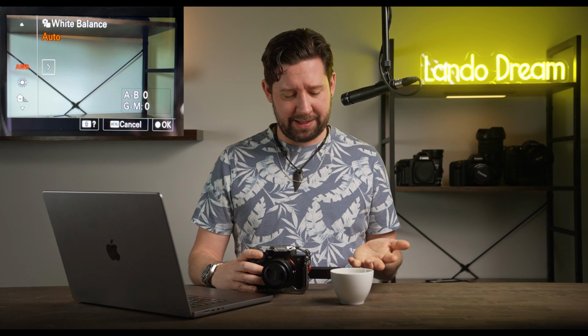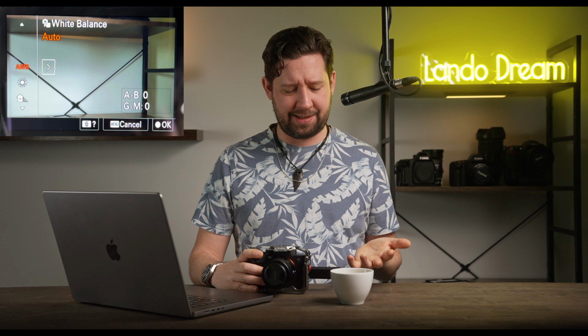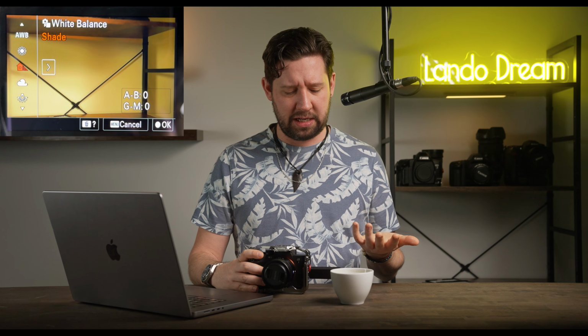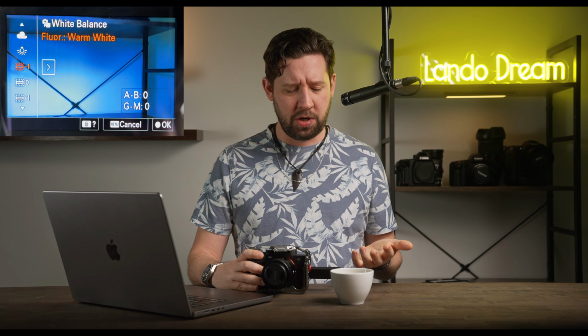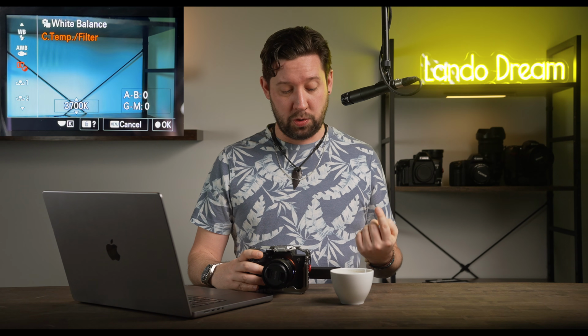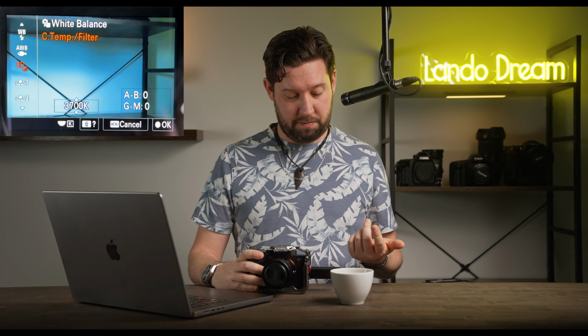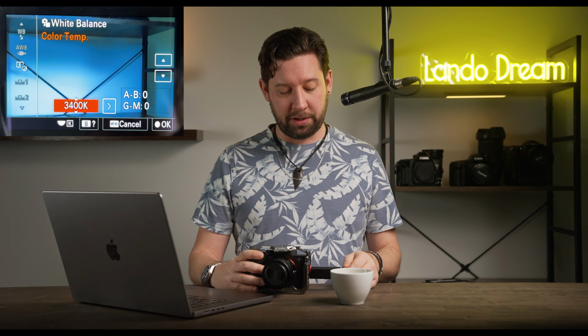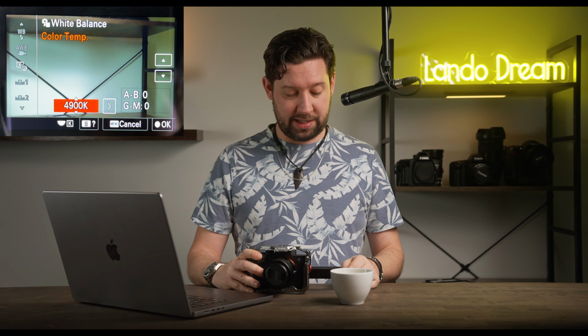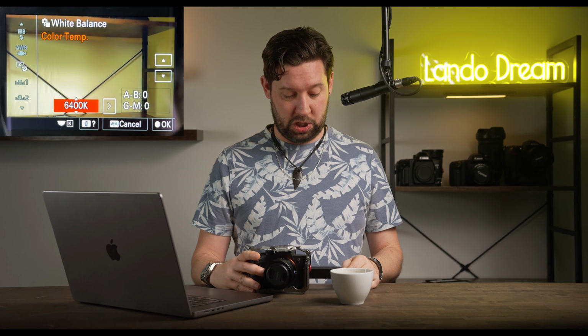So in white balance, there's going to be a bunch of presets, like daylight, shade, cloudy, incandescent. And you can use those. They're basically just snapping to different points in the Kelvin scale. But you should have a setting on here just called Kelvin. And mine is here. It's called ctemp/filter. And if you click on that, now you have a little wheel to adjust, and it's in a number.